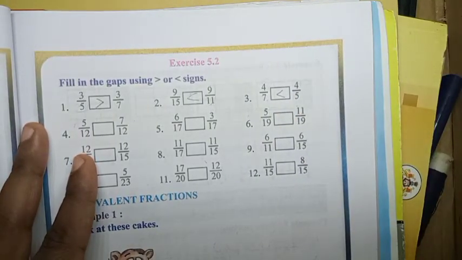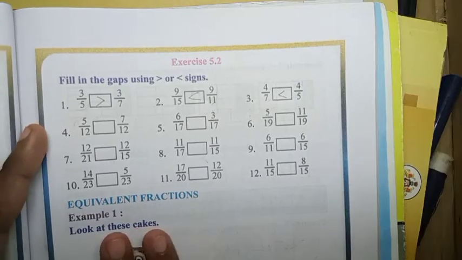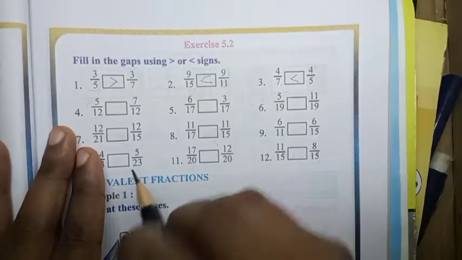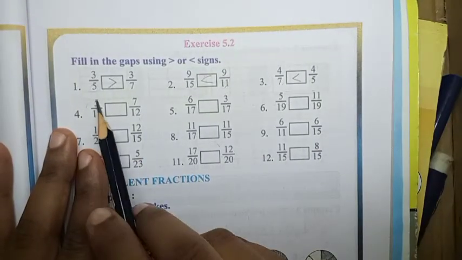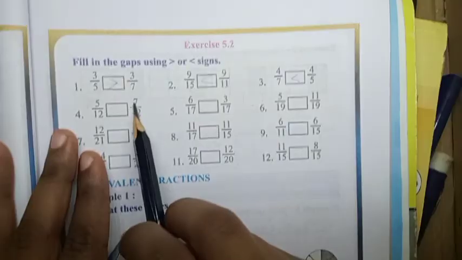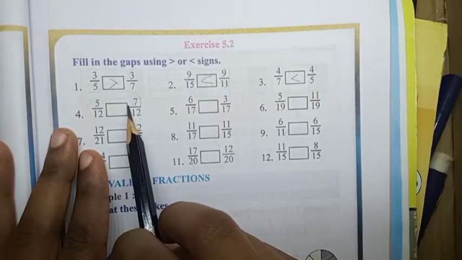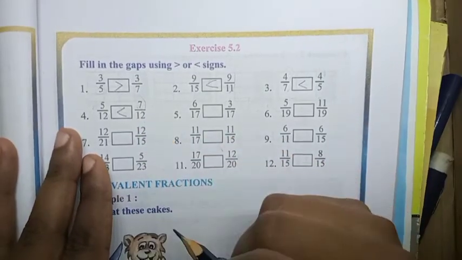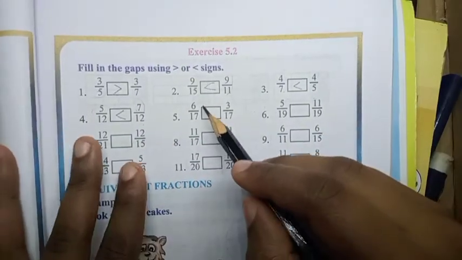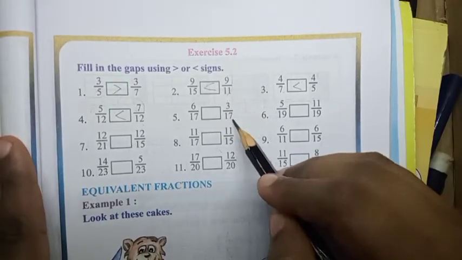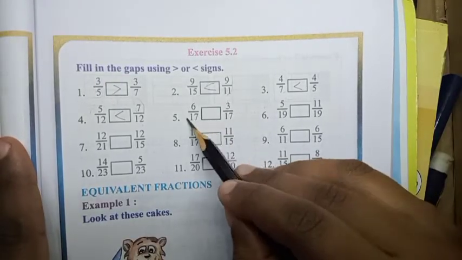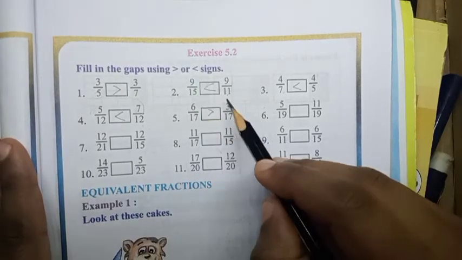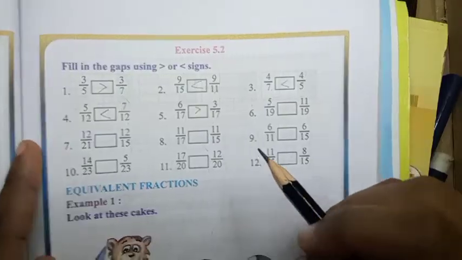Understood? Let's do some common denominator problems. Fourth one, 5 by 12 and 7 by 12. Both have a common denominator. We should compare the numerator. In the numerator, whichever is the greater number will have the greater fractional value. So 5 by 12 is less than 7 by 12. Let's look at the next one. 6 by 17 and 3 by 17, both have a common denominator. So 6 is greater than 3, right? So 6 by 17 is greater than 3 by 17.